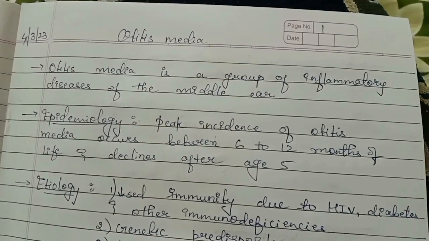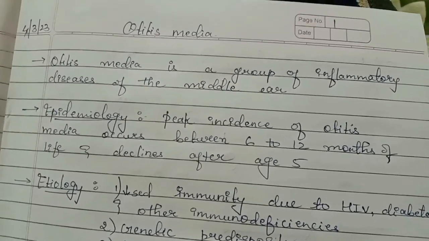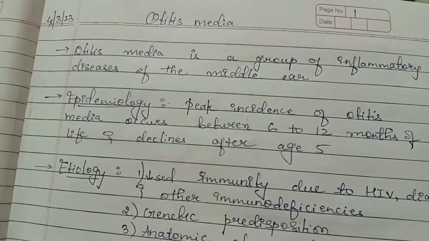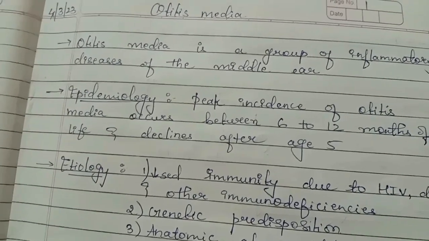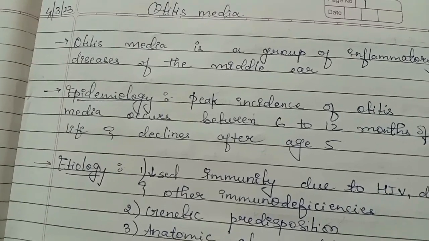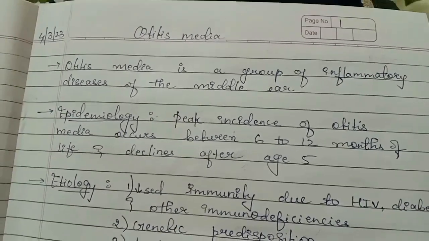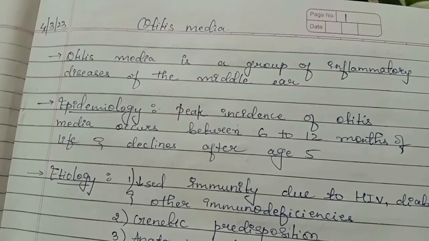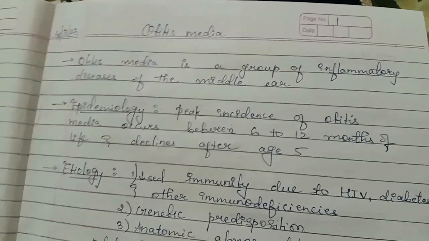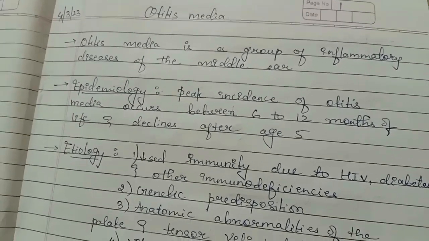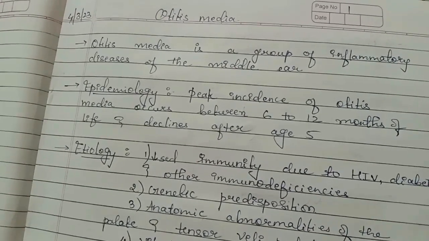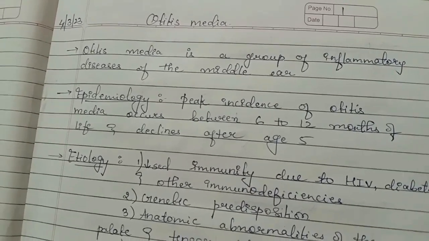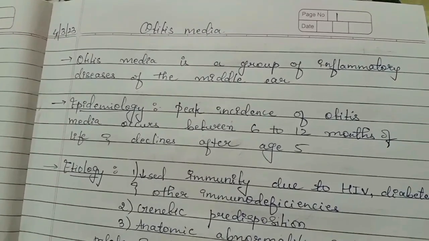Now let's talk about the physiology of the ear, how the ear functions, how you hear. Hearing starts with the outer ear. When a sound is made, the sound waves or vibrations travel through the external auditory meatus and strike the eardrum. It vibrates the eardrum. After the eardrum come the auditory ossicles, so it then vibrates the ossicles, and after that it passes to the inner ear.